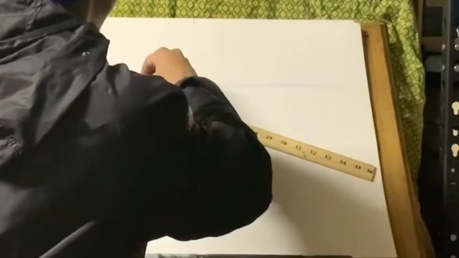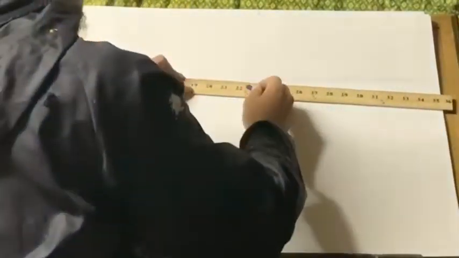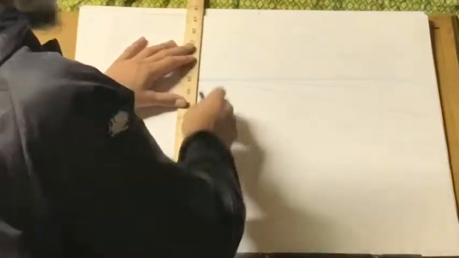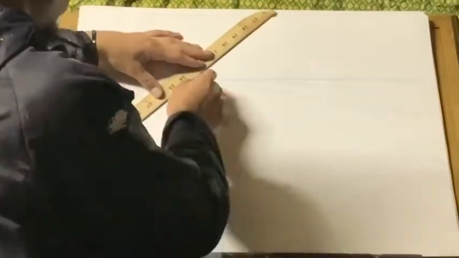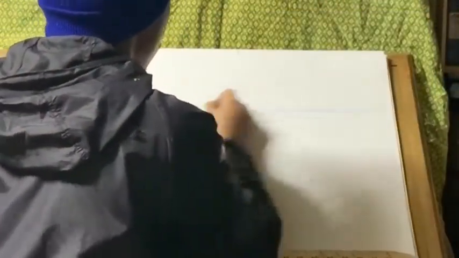So let's go ahead and draw some of those lines. Here you see I have a few lines that go out from the vanishing point.